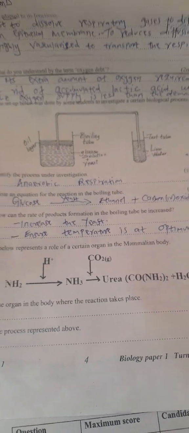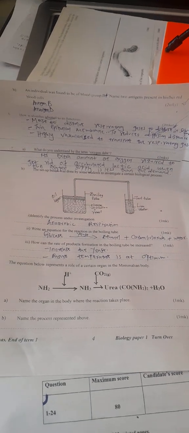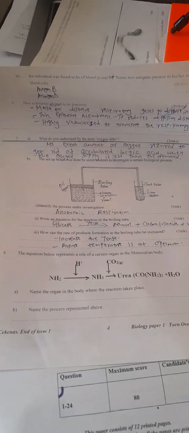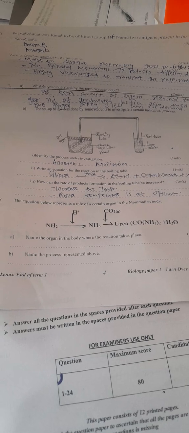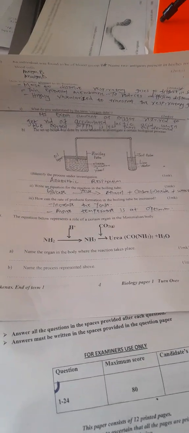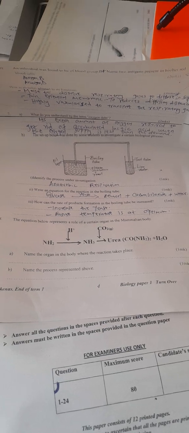And also you can increase the glucose concentration of the solution. That is the raw material for the respiration. The reason for increasing the yeast is that you're increasing the enzyme concentration, which will break down the glucose.